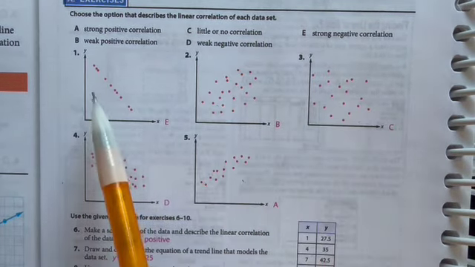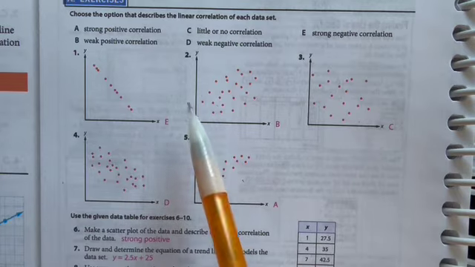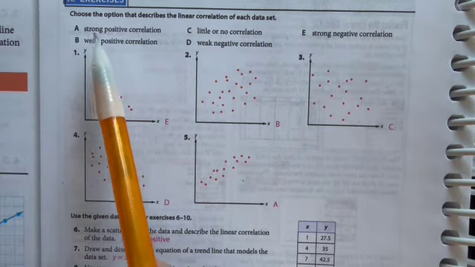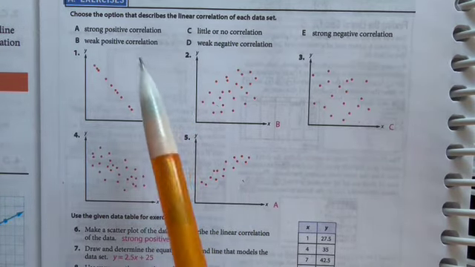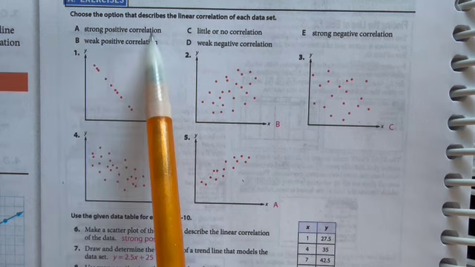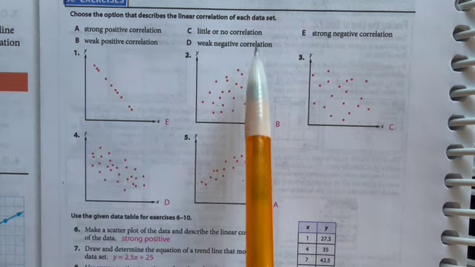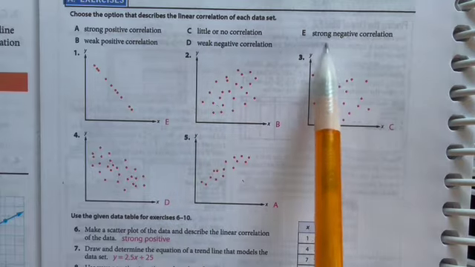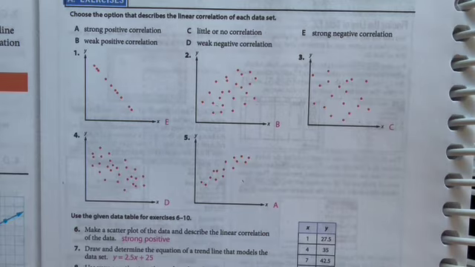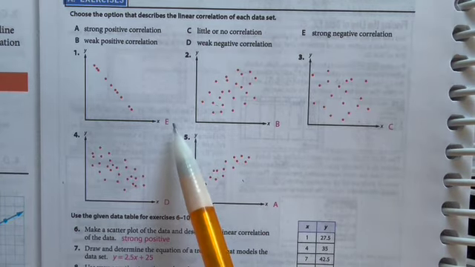So when we're looking at number 1, 2, 3, 4, and 5, and our choices here, we're going to assign one letter for each of these scatter plots. We need to choose which one is a strong positive, which one is a weak positive, which one has little or no correlation, which one's a weak negative, and which one is a strong negative correlation. You can see the answers here.